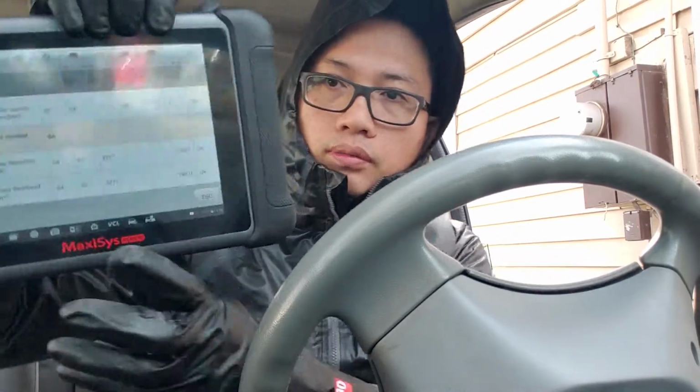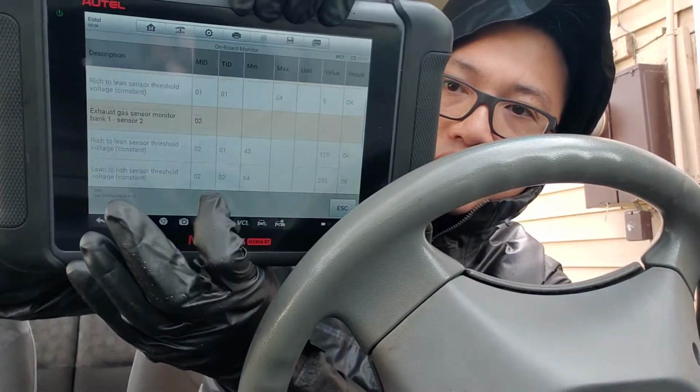I want to go to Toyota Enhanced mode. I want to see if there's any misfire counter that we can use. But before we do that, maybe we should go to Mode 6 to see misfire history. I don't think so because the car is so old. That's one reason I don't like to work on older cars, because the scan data is slow. Mode 6 shows nothing.